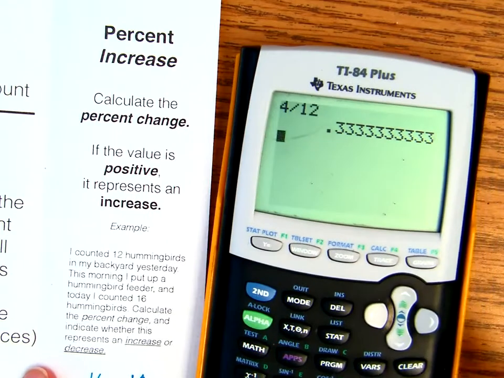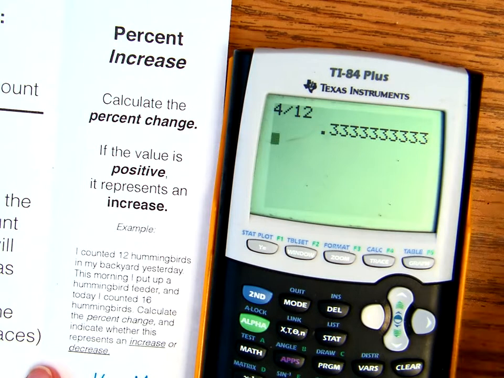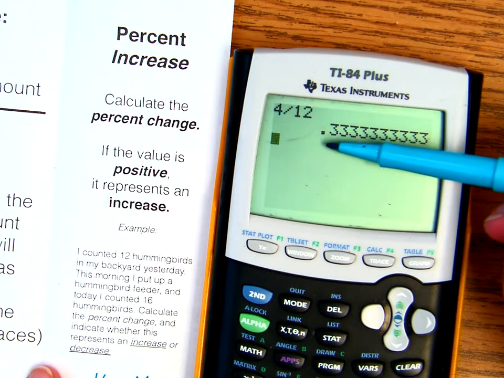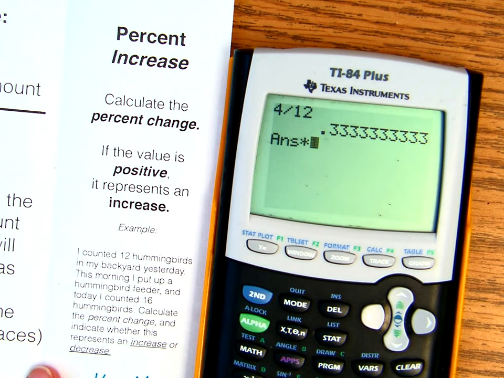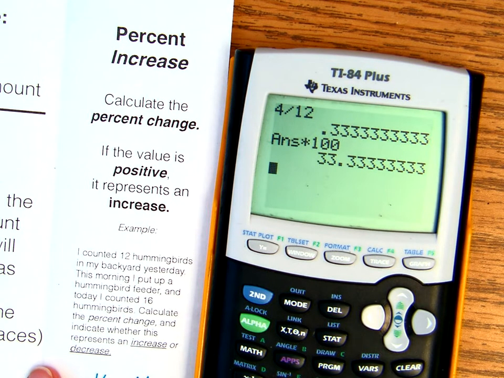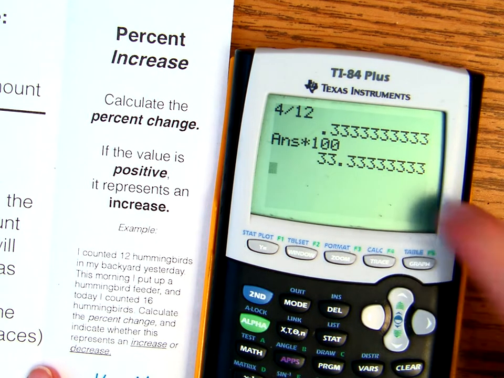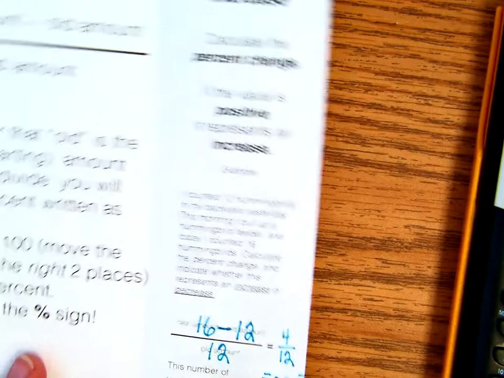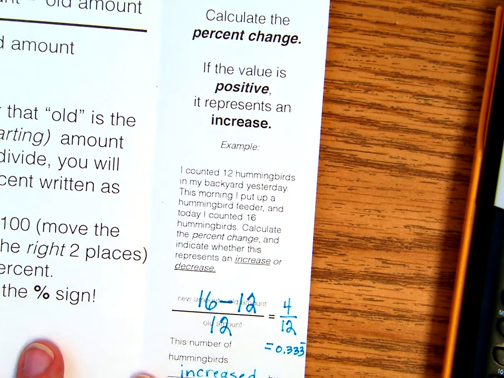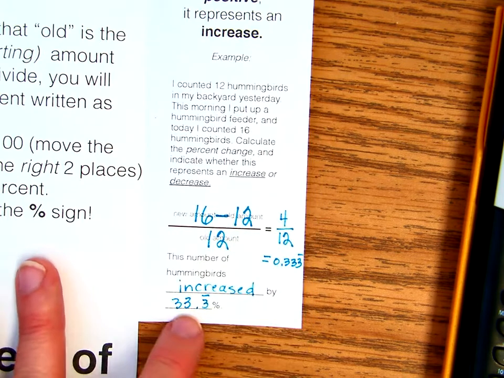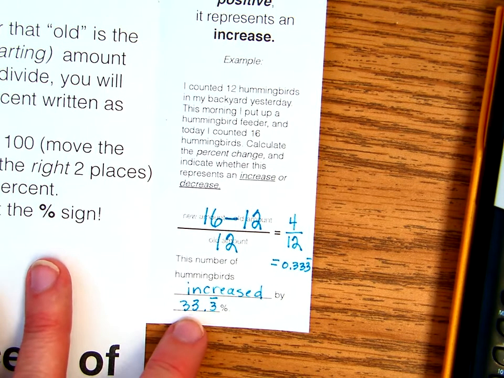The shortcut for that, you don't necessarily need to use a calculator: when we multiply by 100, it causes the decimal place to move to the right 2 spaces. But I'm going to show you that on my calculator, times 100. So I have 33.3 repeating percent. Remember, it's a positive number, so that means the number of hummingbirds increased by 33.3%, and I'm going to use the repeating bar over the 0.3. The number of hummingbirds increased by 33.3%.